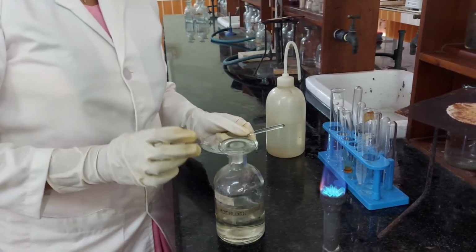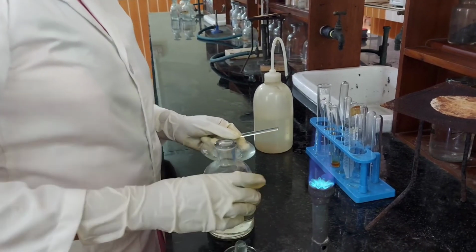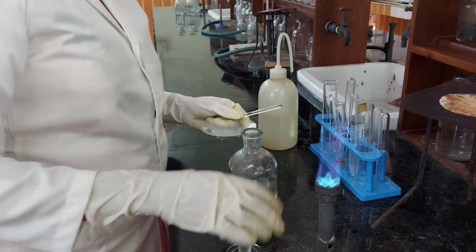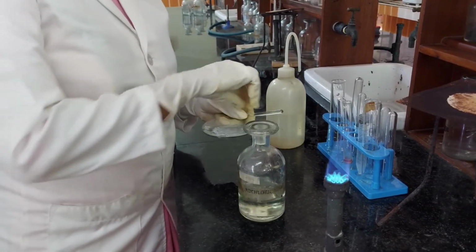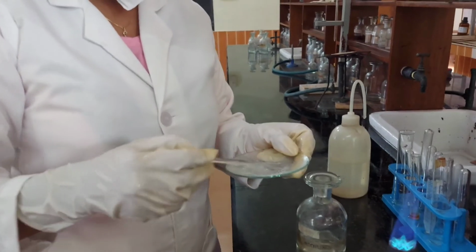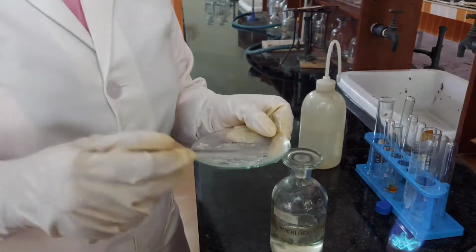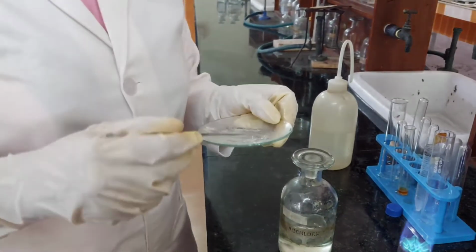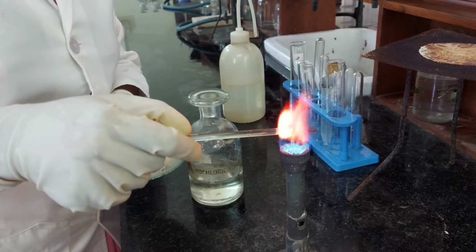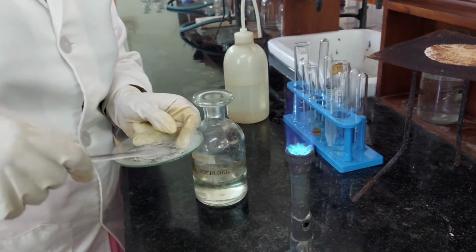The precipitate is collected and made into a paste with concentrated HCl on a watch glass. A little of this paste is taken at the end of a non-luminous flame. Crimson red color is produced. Presence of strontium confirmed.